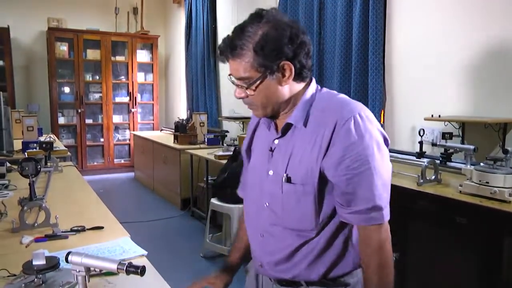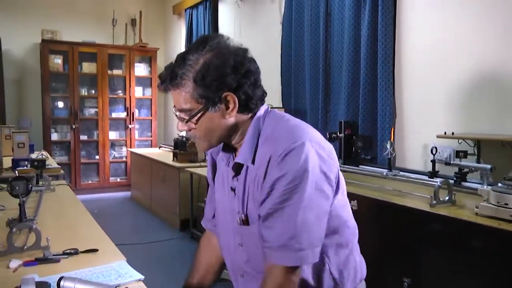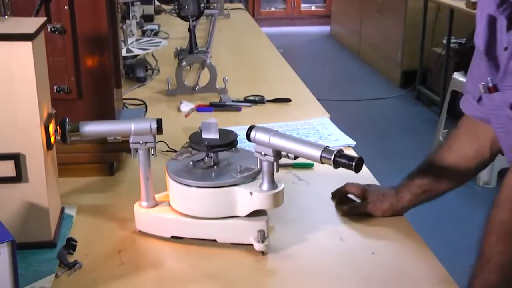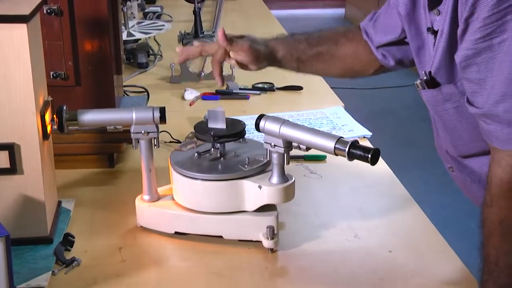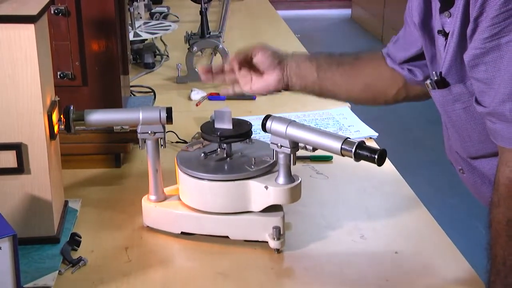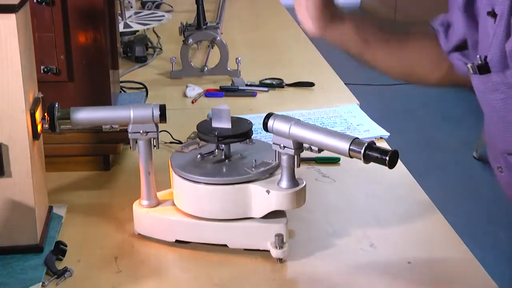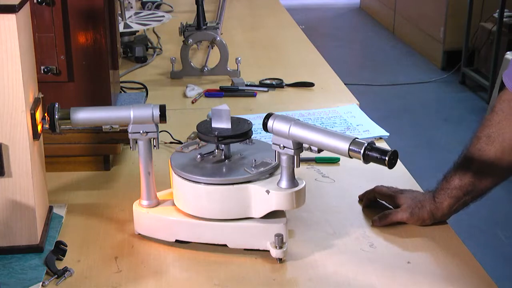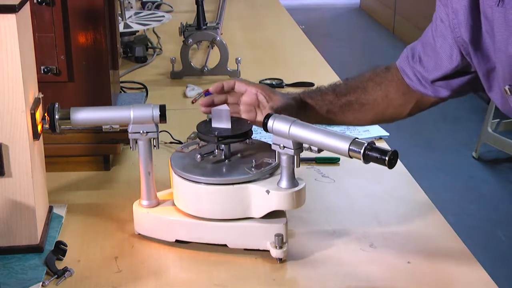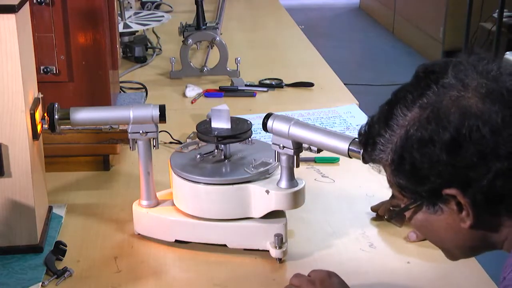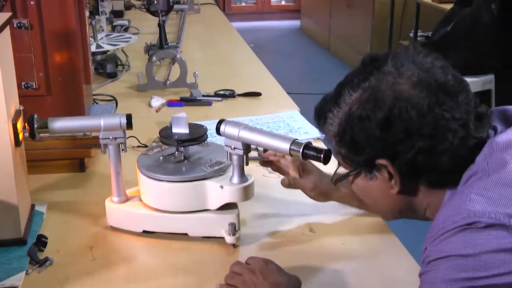telling that when this vertex, this apex of this prism, the just opposite edge of the base, when you move towards the... let me check it, it is there. Yeah, so it's nice.